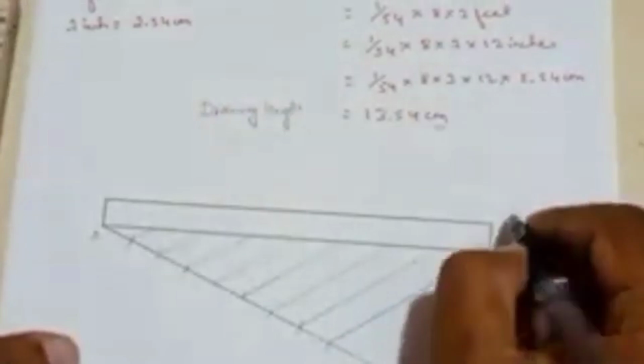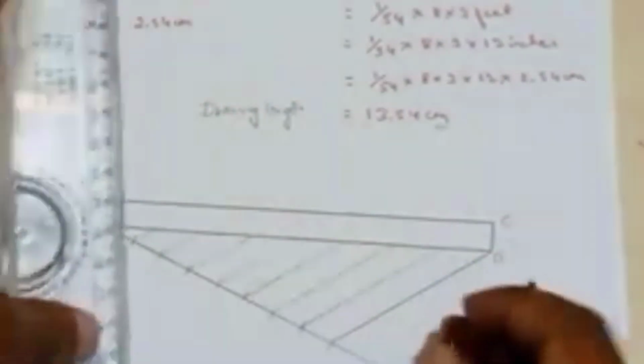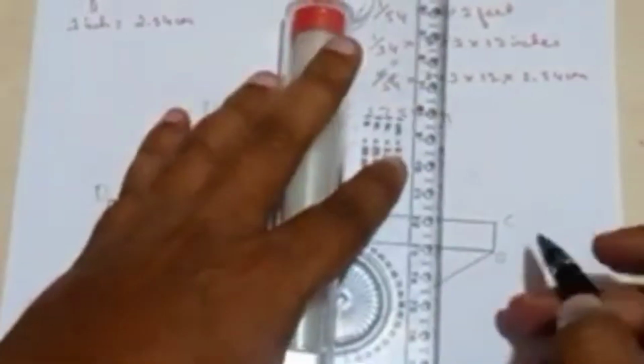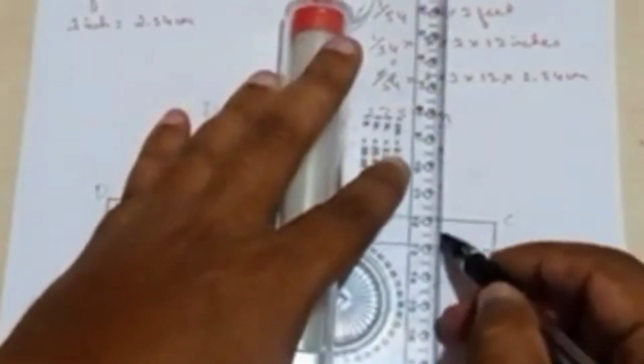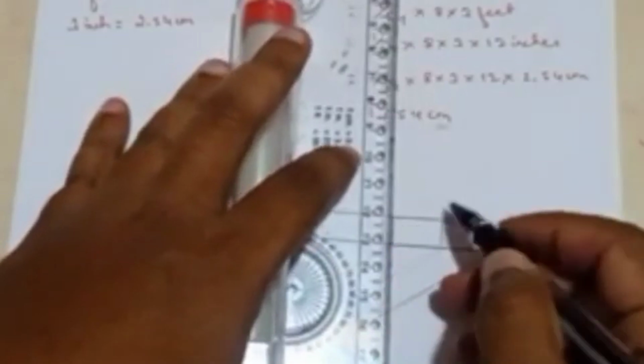Okay, now you join so that it will become total 8 yards. That is dividing this scale into 8 equal parts. So draw the vertical line here.